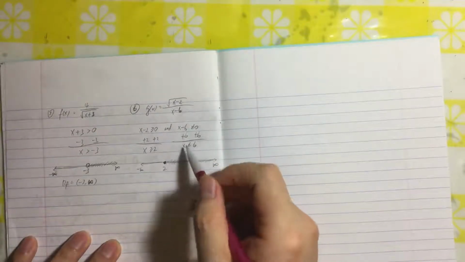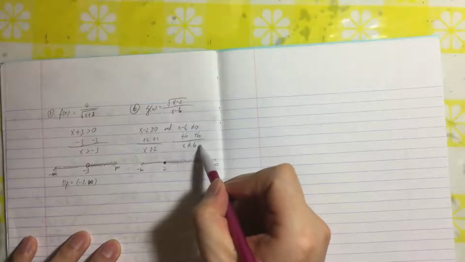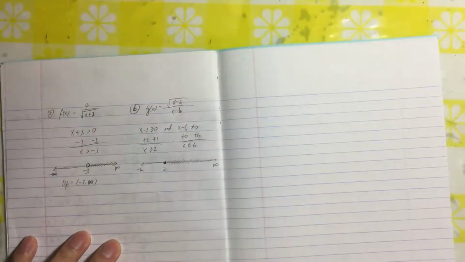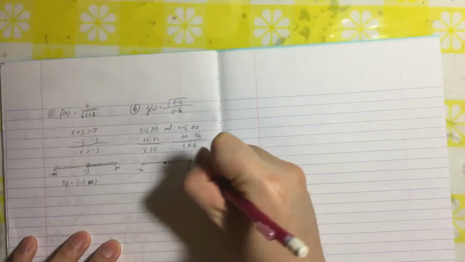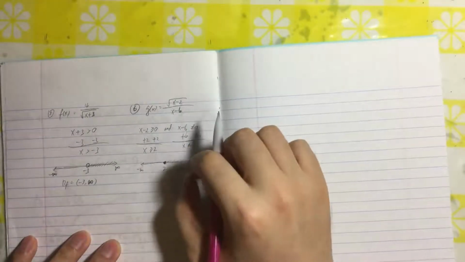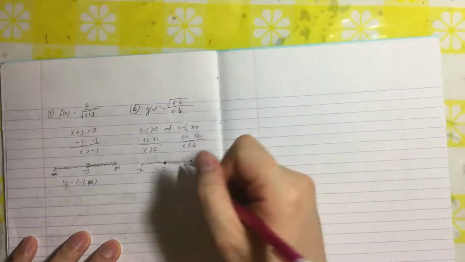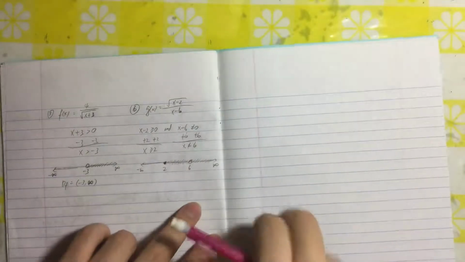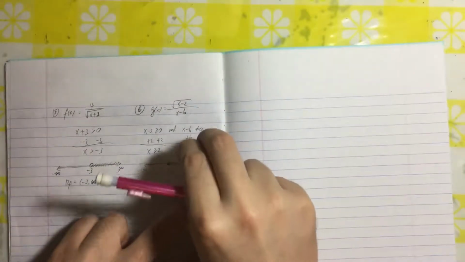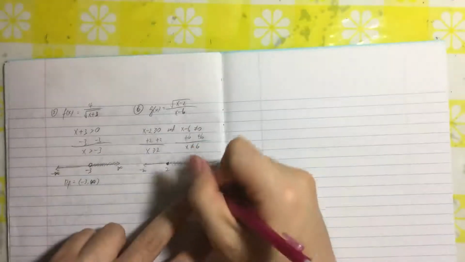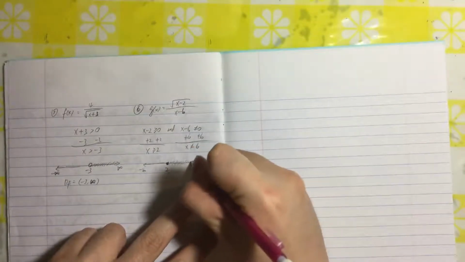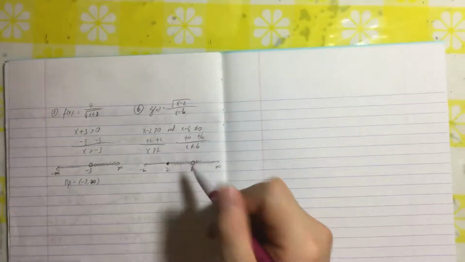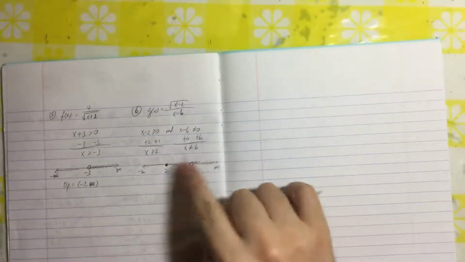Also, we need to consider that x cannot be 6. If I remove 6 from the line, that means 6 is not included, so I draw an open circle at 6. If I remove 1 point from a line, I cut it into 2 pieces.